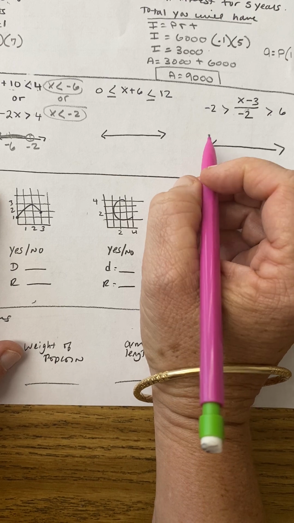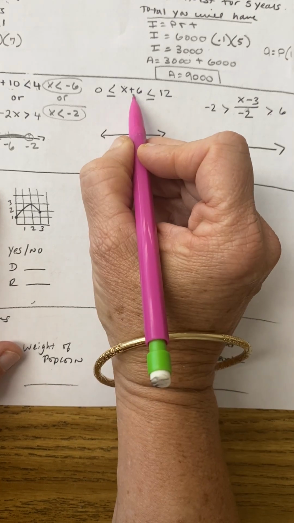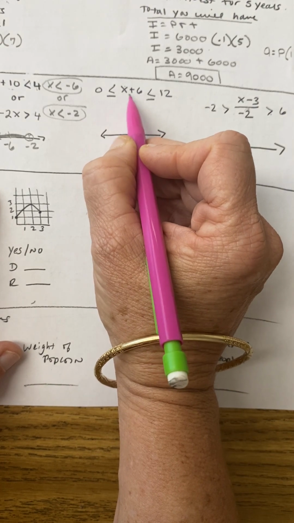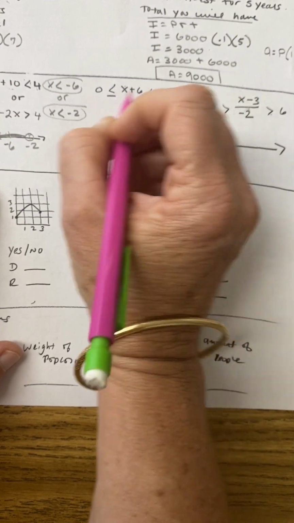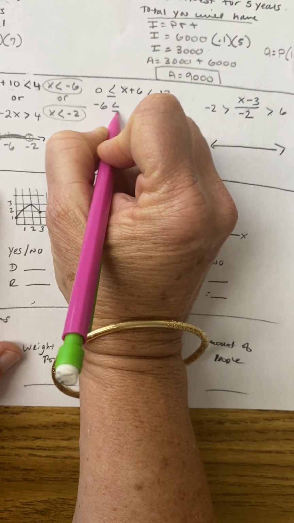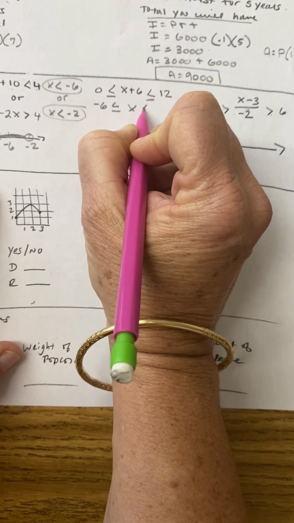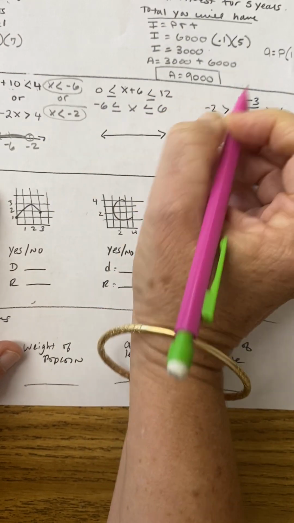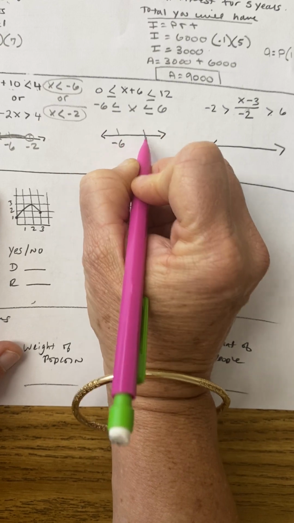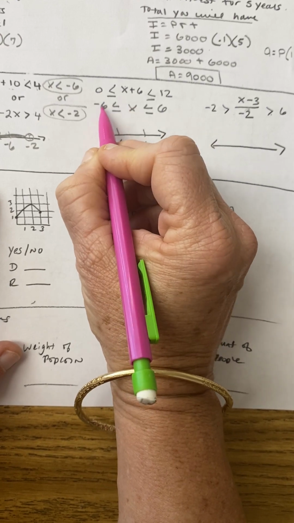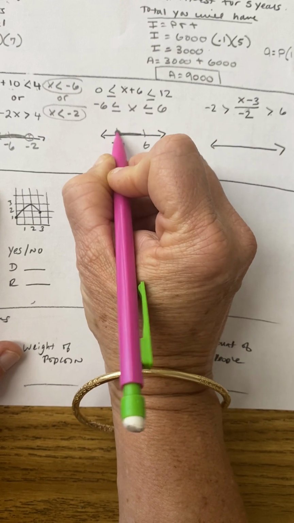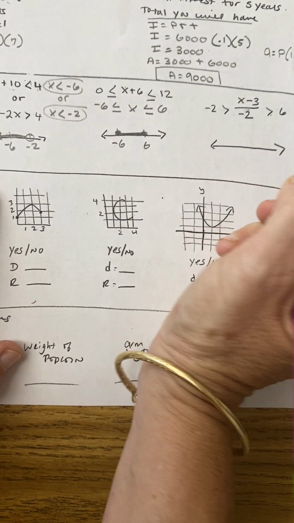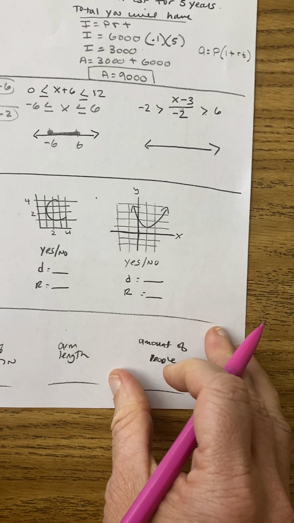Okay, so this one, what are you going to do first? This is a compound inequality, an AND situation, so usually it's going to be in the middle. All right, we're going to subtract 6 from both sides, so I have -6 is less than or equal to x, which is less than or equal to 6. So I have my -6, my 6, x is bigger than -6, smaller than 6, closed circles, so I'm looking at that.